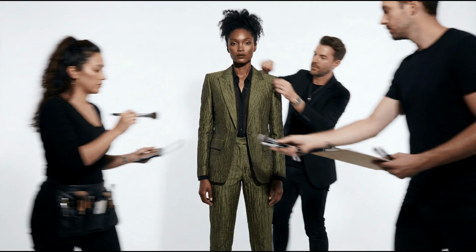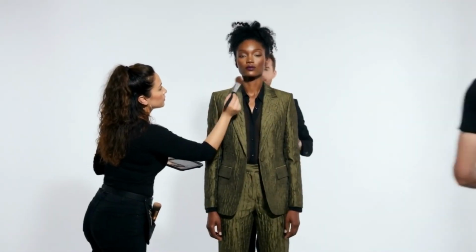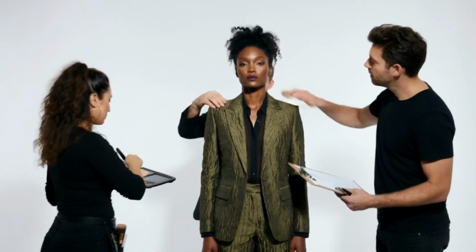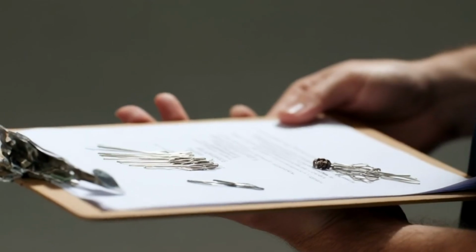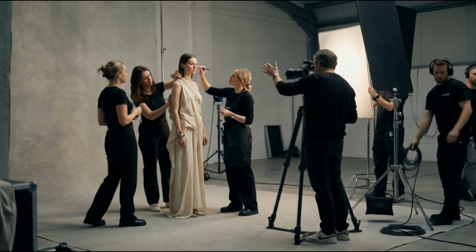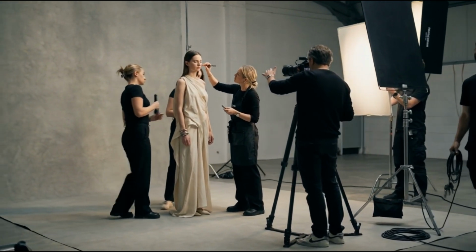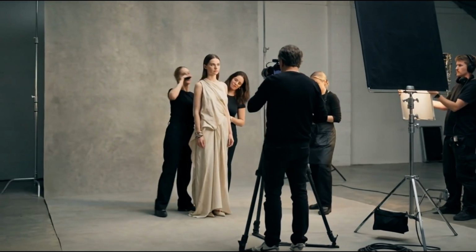A campaign like this traditionally would involve a creative director, a photographer, lighting technicians, stylists, production crews, post-production teams. AI doesn't eliminate those roles, but it dramatically changes the speed of experimentation. Entire visual directions can be explored before a single real-world shoot happens.